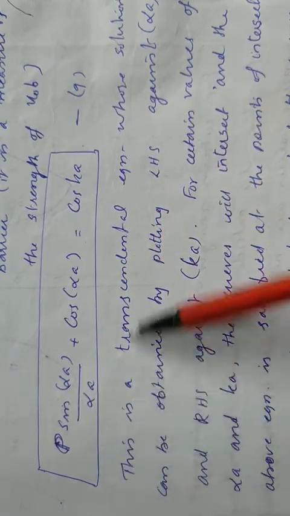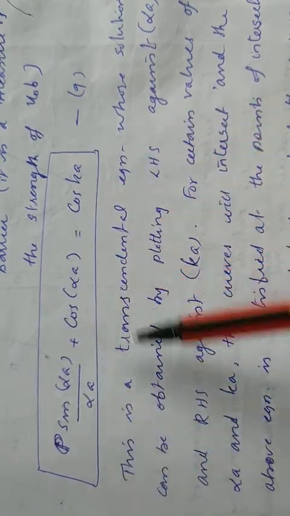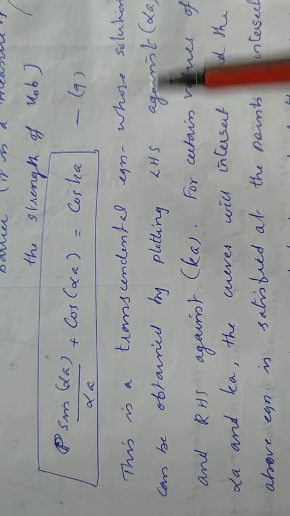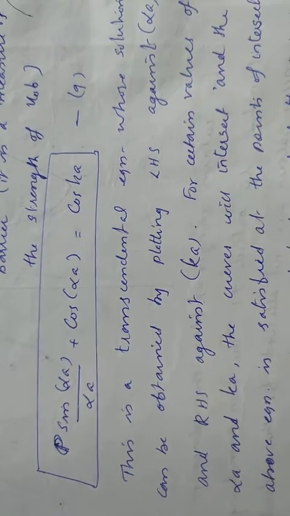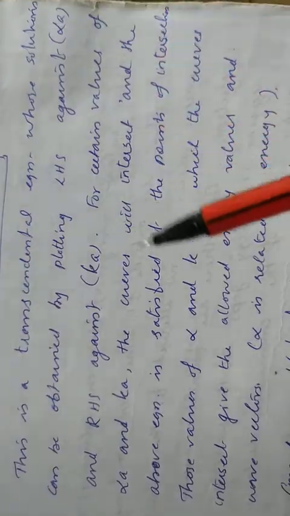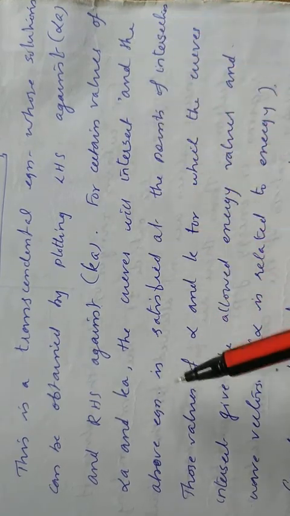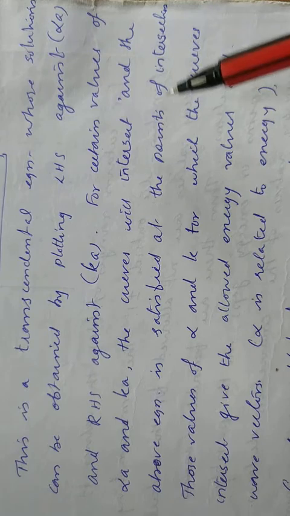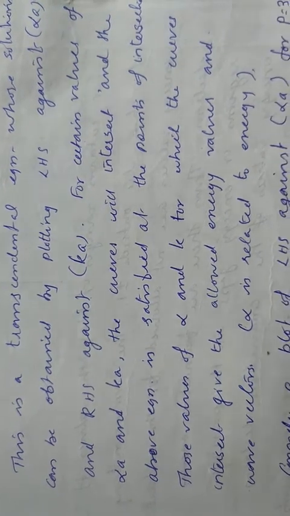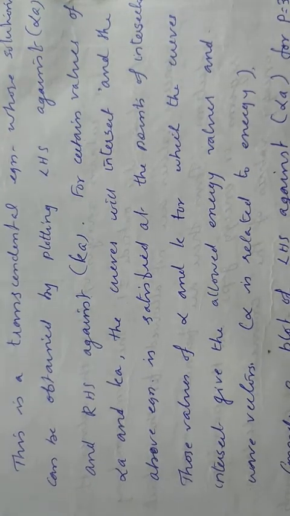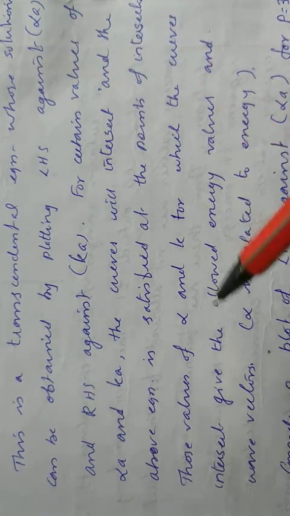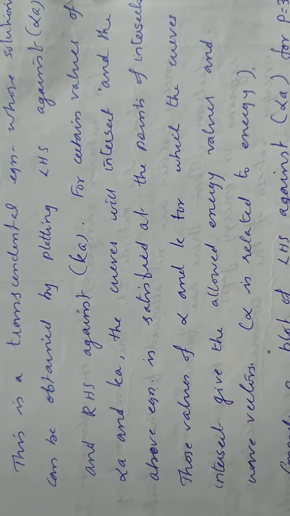For certain values of alpha a and Ka, the curves will intersect and the above equation is satisfied at the points of intersection. The point of intersection will give you the solutions of this equation.